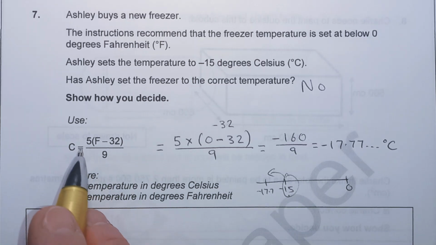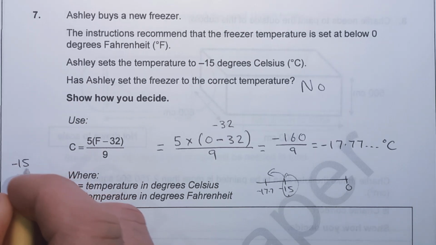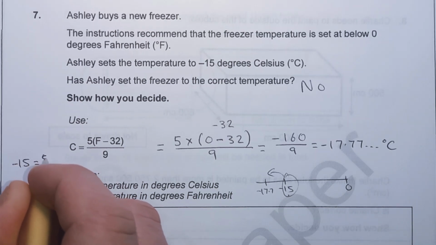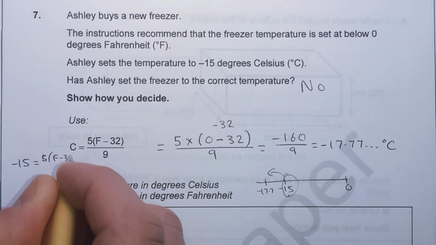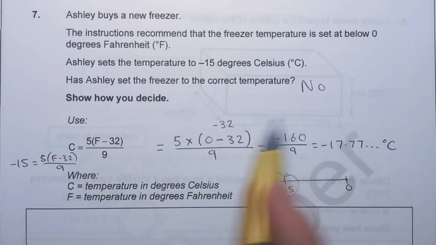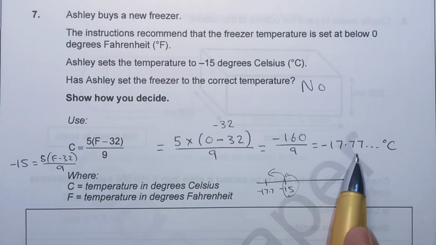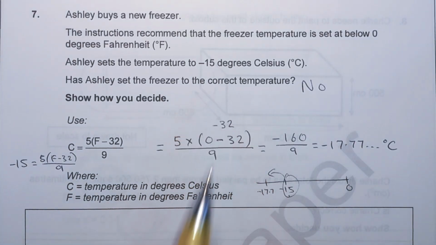As I mentioned, you could do this differently. You could put minus 15 degrees in for the C and say that's equal to 5F minus 32 over 9 and solve it that way to see what value you'd need for F. But I think it's easier to do it this way. Find out what temperature you would need for degrees Celsius and then compare it to what she set the temperature to. And that was a 3-mark question.